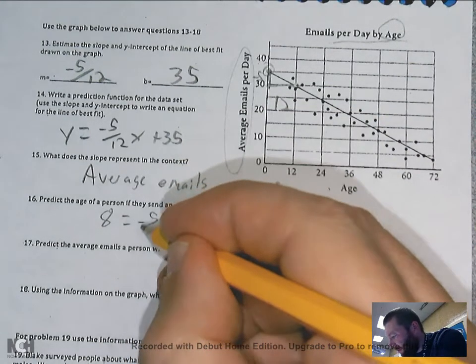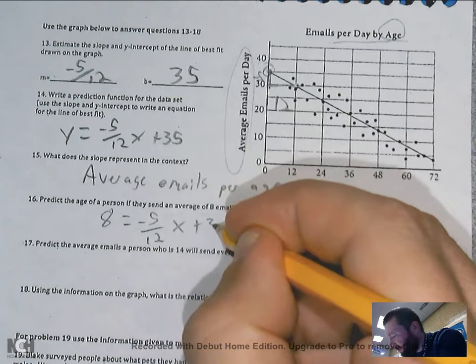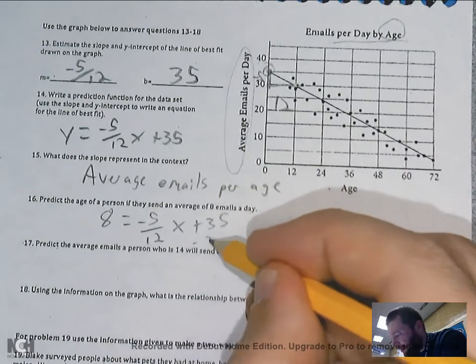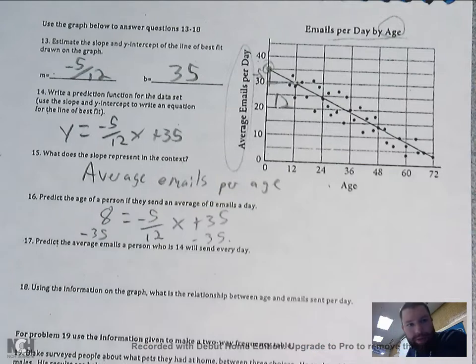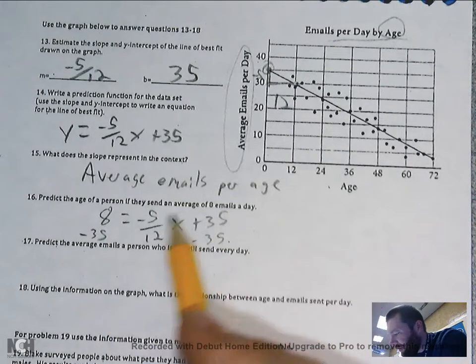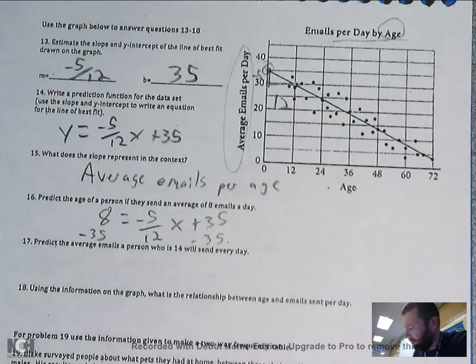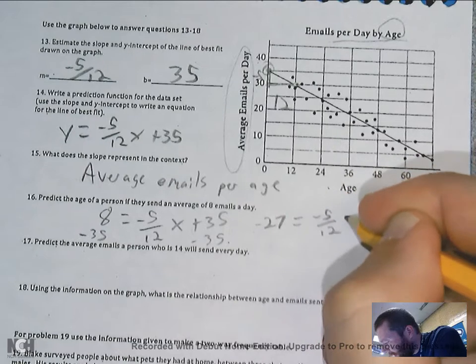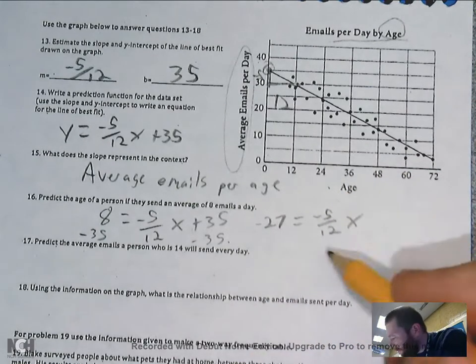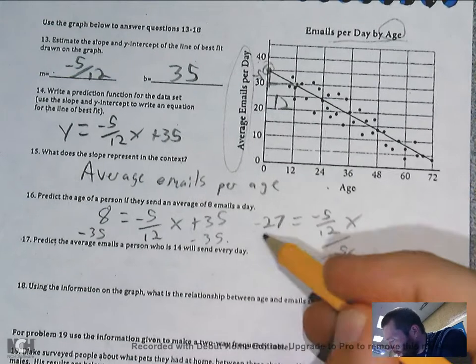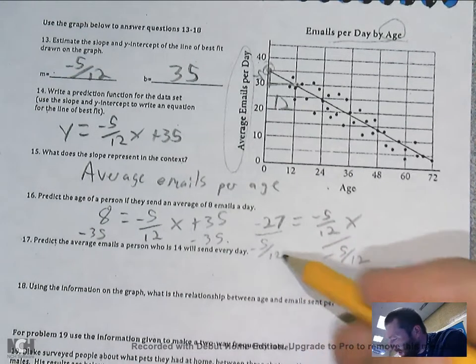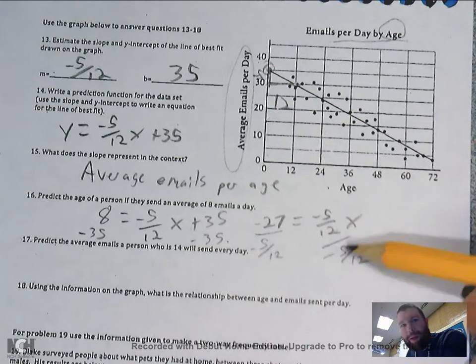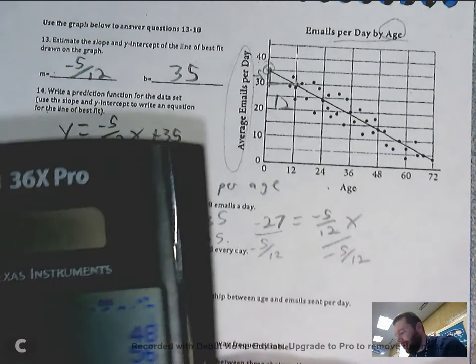So negative 5 over 12 times x plus 35. So first thing we're going to do is I'm going to minus 35 to each side. This is a two-step equation, right? It's going to be the same two steps every time. You minus the y-intercept each time and then divide by the slope. So 8 minus 35, and I don't know why I'm checking this on my calculator, but I am, negative 27 equals negative 5 over 12x. And then I would divide by the negative 5 over 12. Again, since my calculator does fractions, I can do that. If I wanted to do it another way, I can multiply by the 12, then divide by negative 5. You're going to have the same answer.